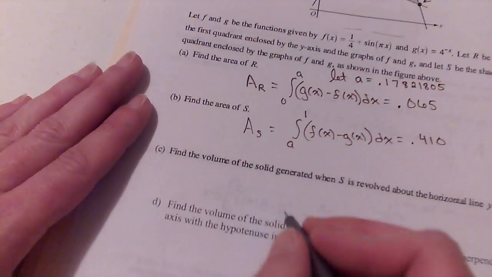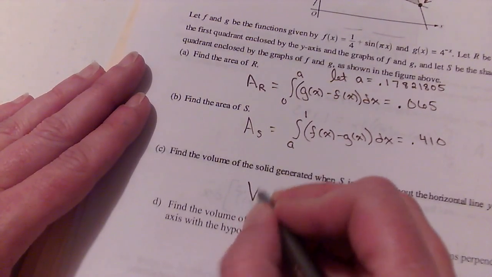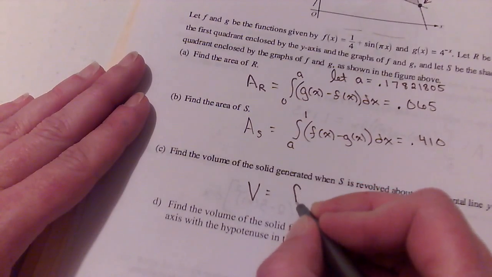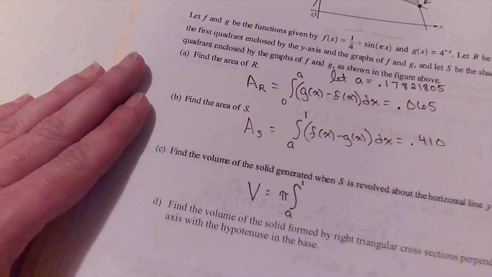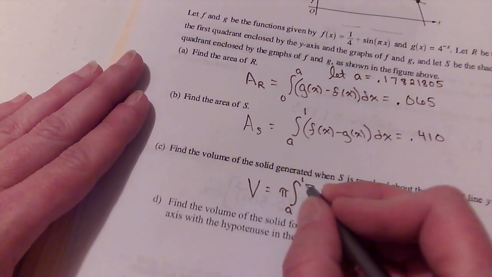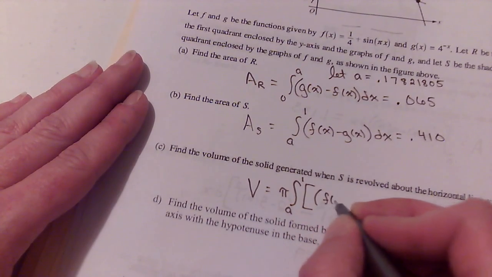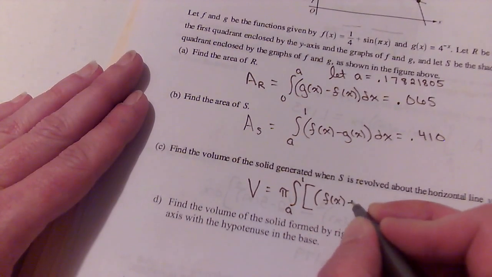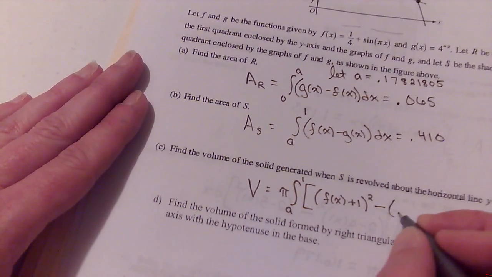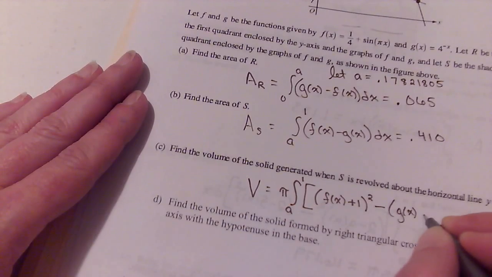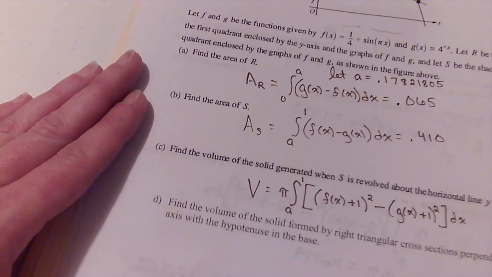So I know to get the volume of that revolved figure, I'm going to have the integral, oops, I forgot pi, from A to 1, because that's the region of S, of outer radius f of x minus -1 squared, minus the inner radius, g of x minus -1 squared, dx.